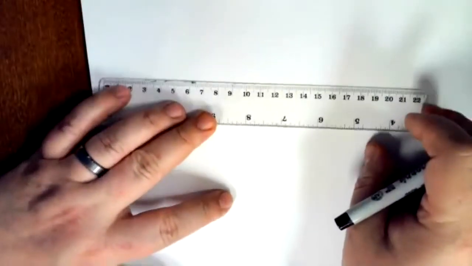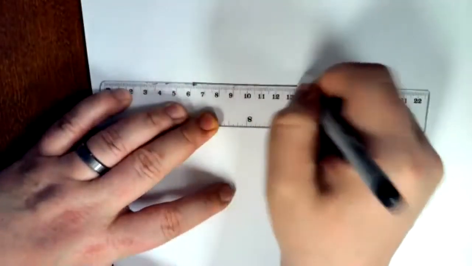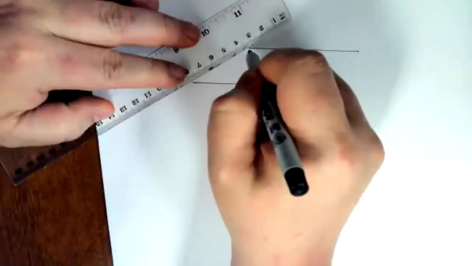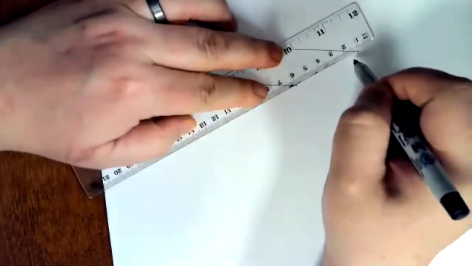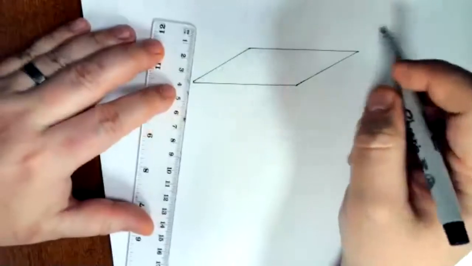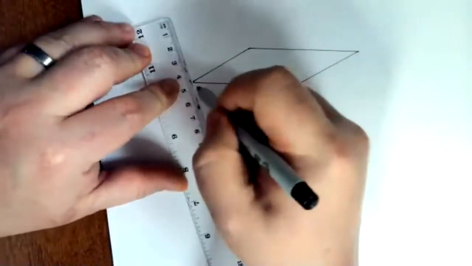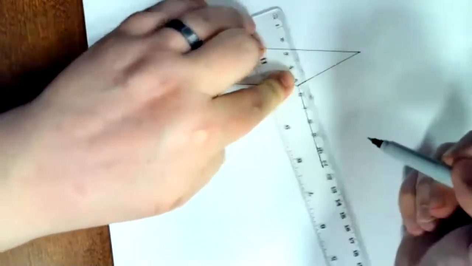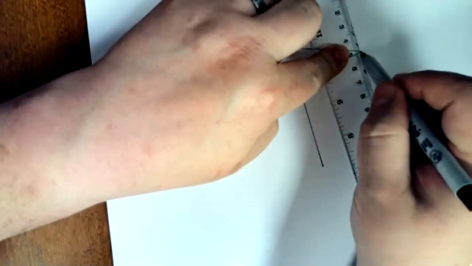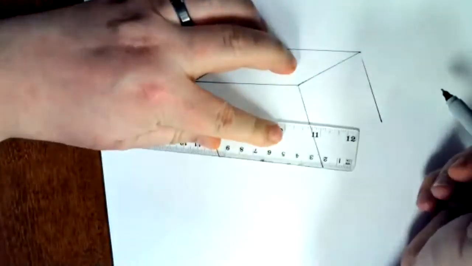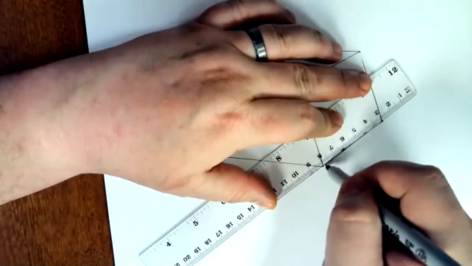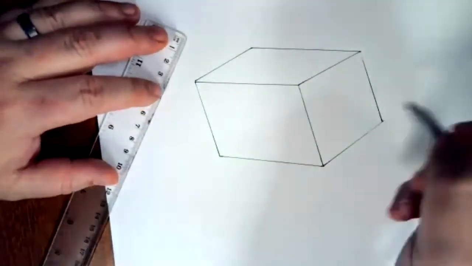So now what we're going to do is find the area of a parallelogram that is a prism. Right.